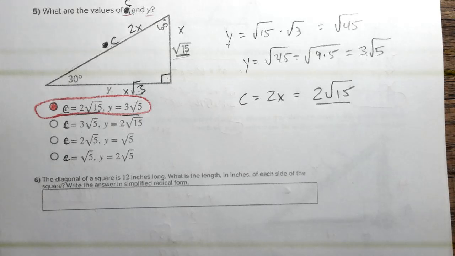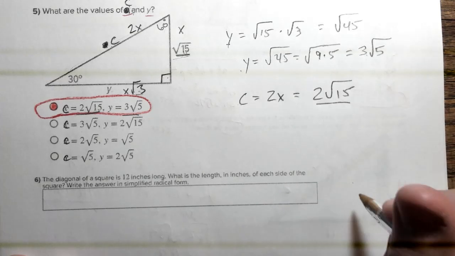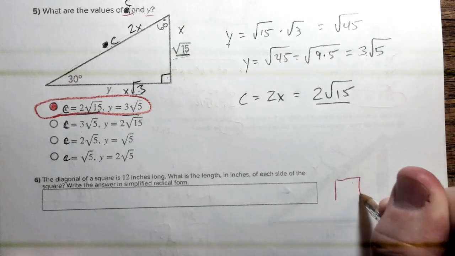All right, number 6. Diagonal of a square is 12 inches long. What is the length in inches of each side of the square? Write the answer in simplified radical form. So I'm gonna draw this over here. So we got a square.